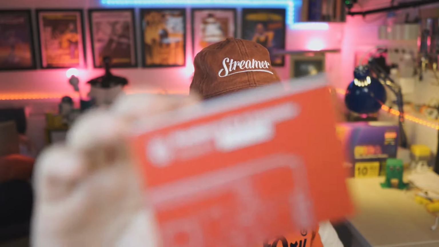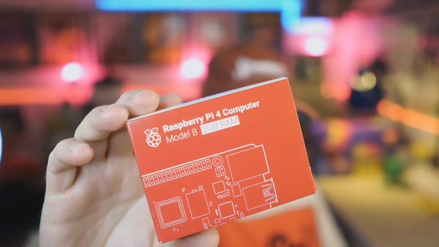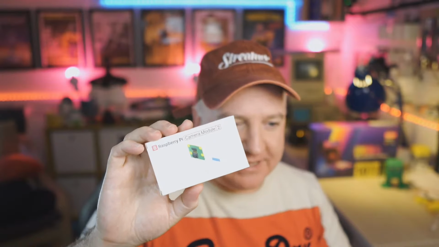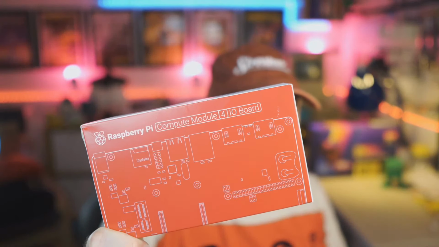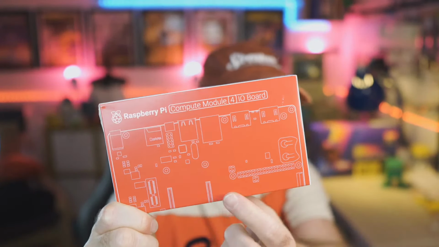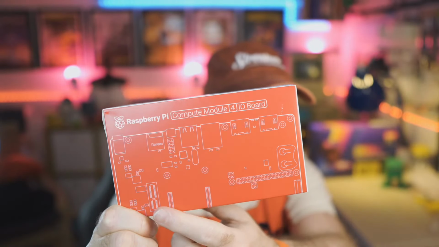A whole bunch of things to get very excited about. I also managed to snag myself, I think this is from The Pi Hut actually, a Raspberry Pi 4 2 gig. It's not even unboxed yet. I've got another camera module so we can do a bit more camera related stuff, and the reason I've got that is because I've also got the compute module. The compute module, unlike the regular Raspberry Pi, has 2 cameras. You can see on the bottom here they've got 2 camera modules. So I've not even opened this yet, we'll be able to have a look at that.